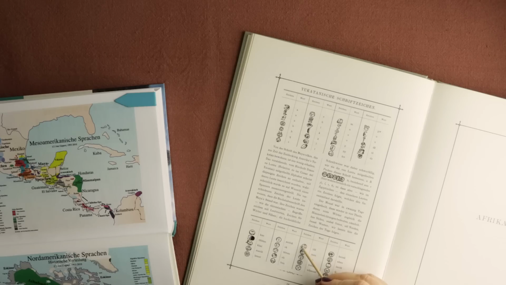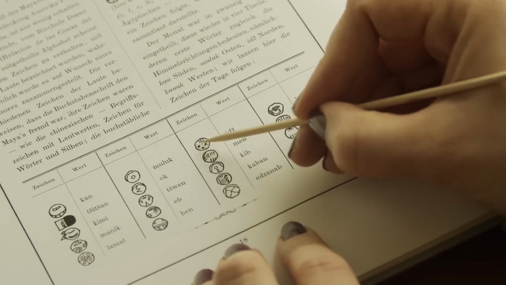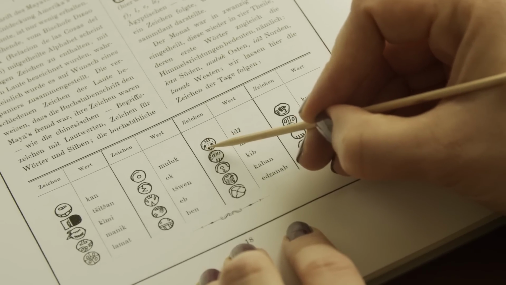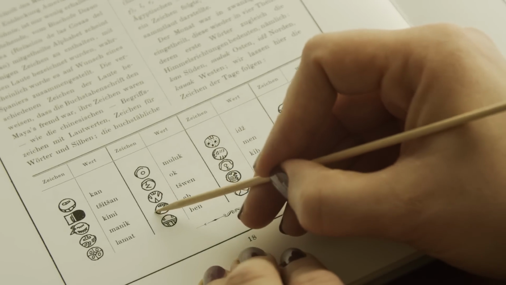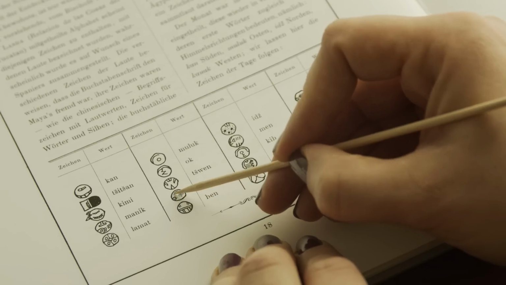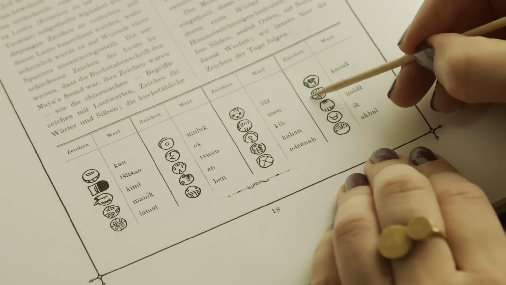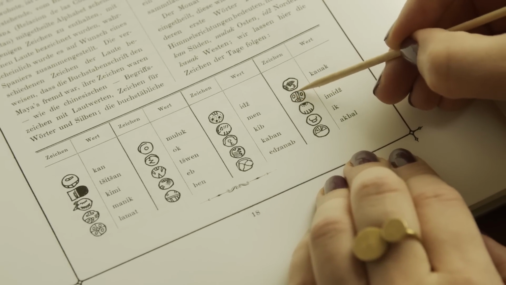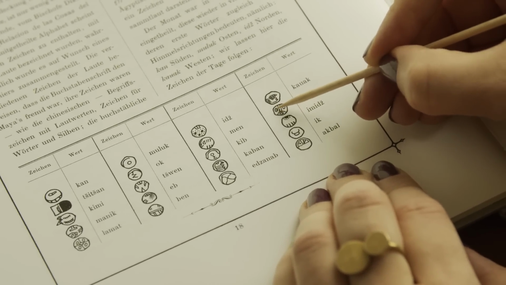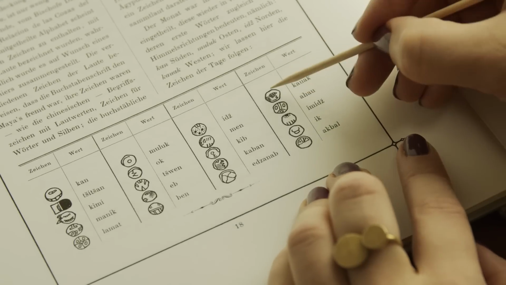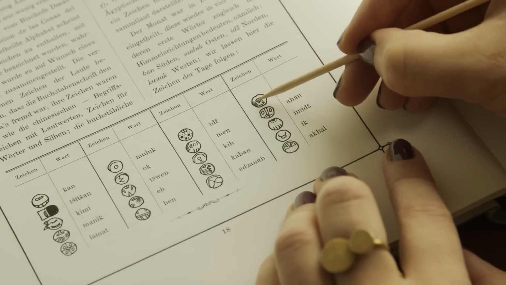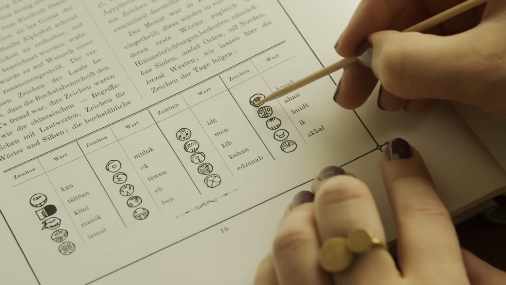I love how they look like little faces. There's some hair, the eyes, and a surprised mouth. This one is like a little fish. Here's another one with a long nose. And this one has some neat makeup.